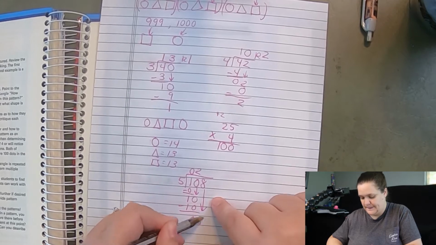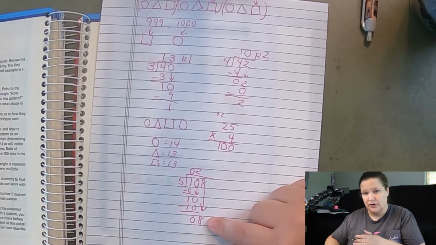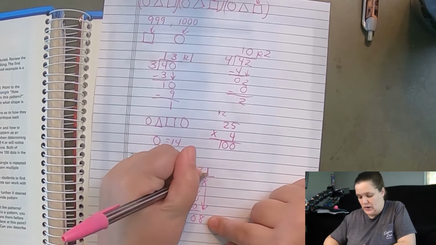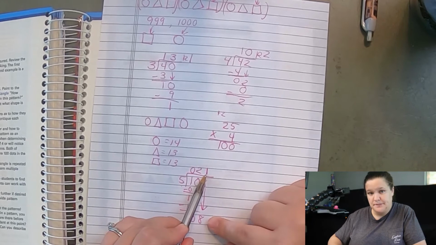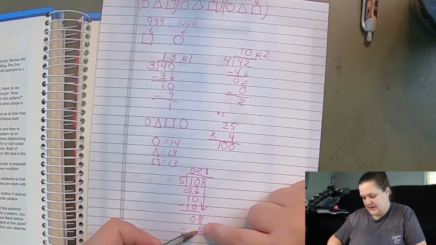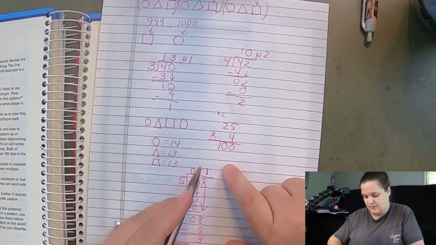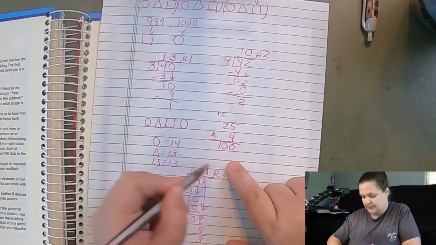Bring down our 8. 5 can go into 8 one time without going over, because remember 5 times 2 is 10, which is too big. So it can go in once. So 5 times 1 is 5. We're going to subtract. 8 minus 5 is 3. So 3, because we're to the last number, 3 is our remainder.